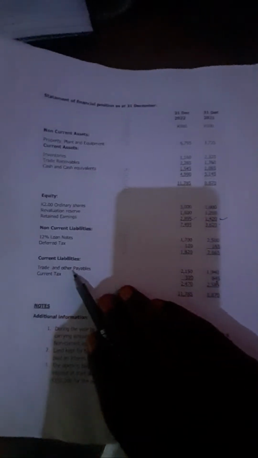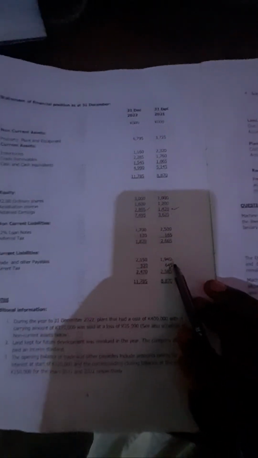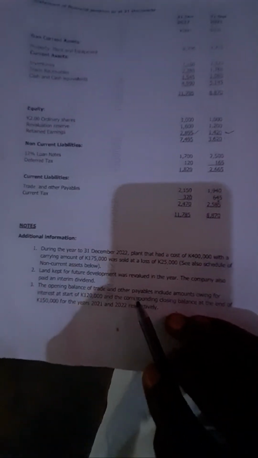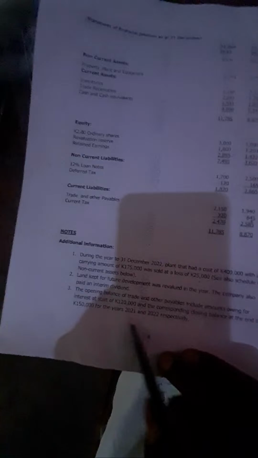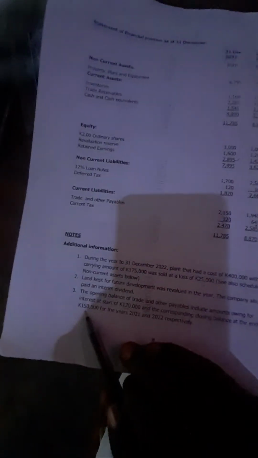Then we come down here, trade and other payables. You can see the figure here. It was 2150, and this is 1940. So remember, in these figures of payables, they included interest that was owing, 120 and also 150 at the end.